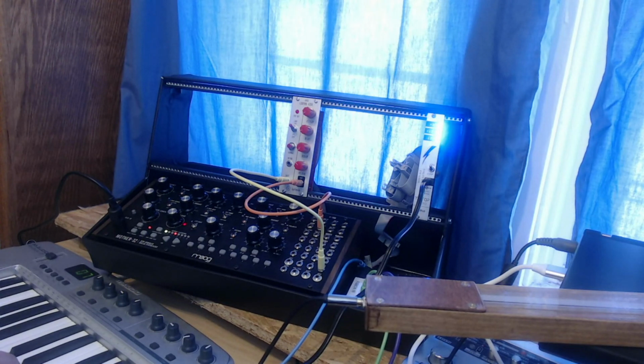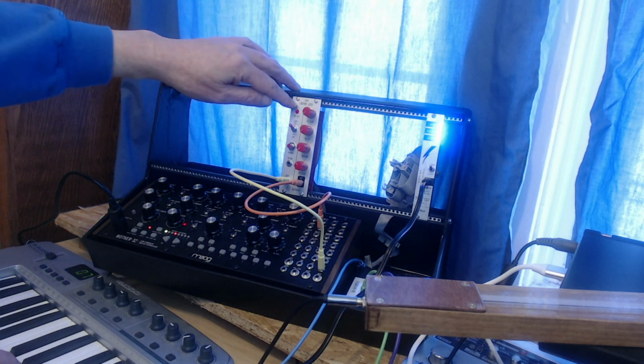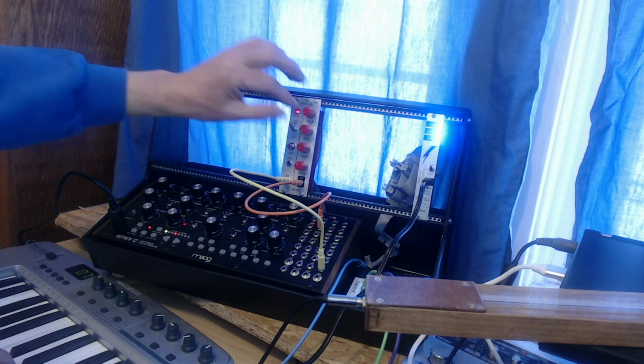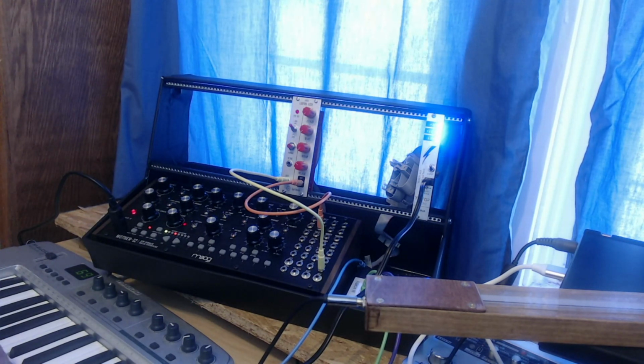If I hold down a key, and we're in looping mode with the gate plugged in, you can see this light isn't doing anything until I hold down a key, and then it does its thing. Mostly. There. Okay, it's back. I turned the knob and it stopped looping, but now it's looping again.